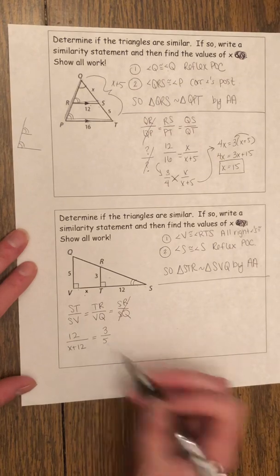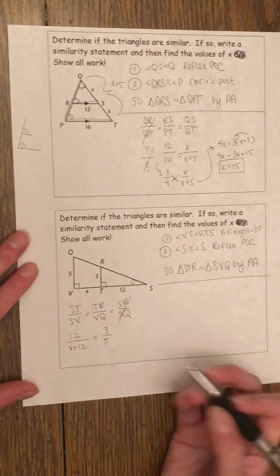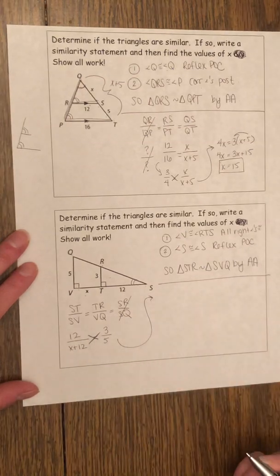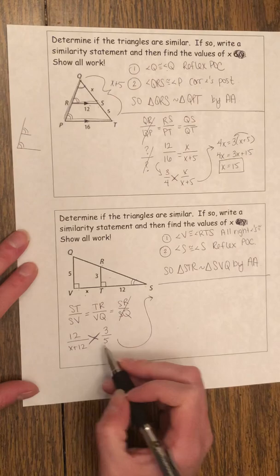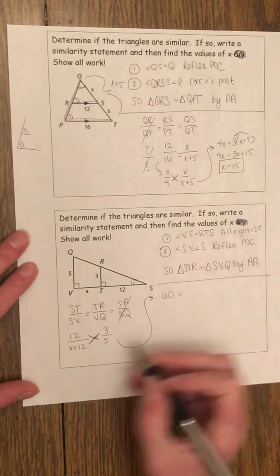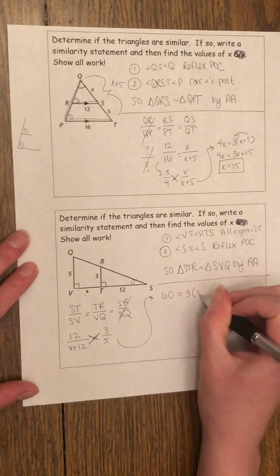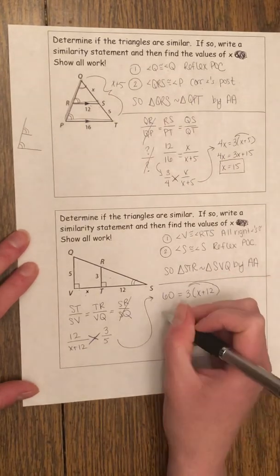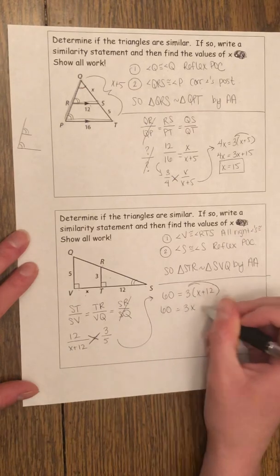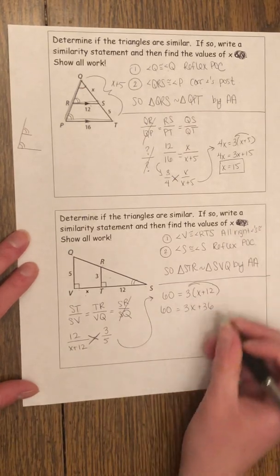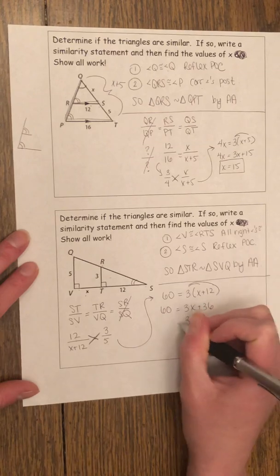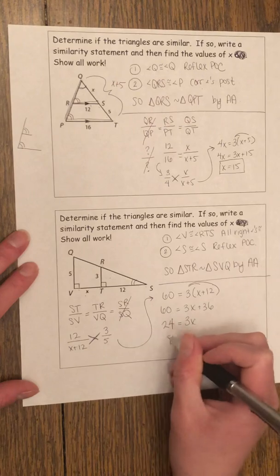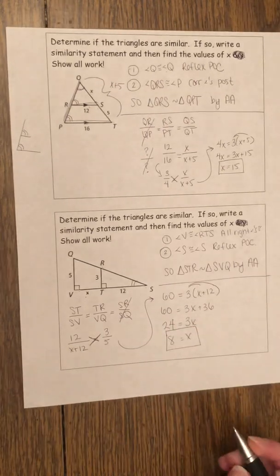I can't simplify 3/5 anymore, so I'm just going to go ahead and cross multiply. So my one cross product, I'm going to get 60. The other cross product, I'm going to multiply 3 by x plus 12. I'm going to distribute. I'm going to subtract 36 from both sides. Divide by 3. We get x is equal to 8.